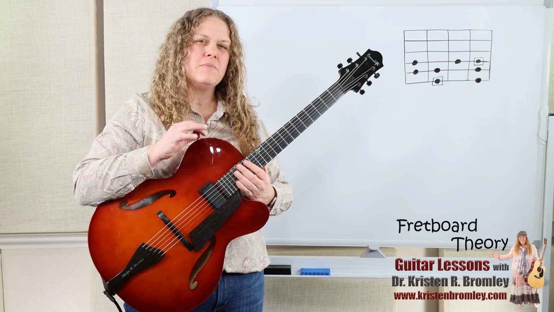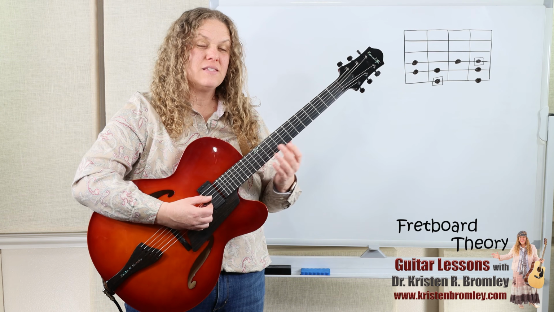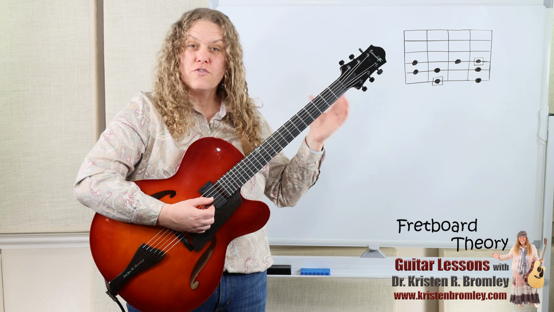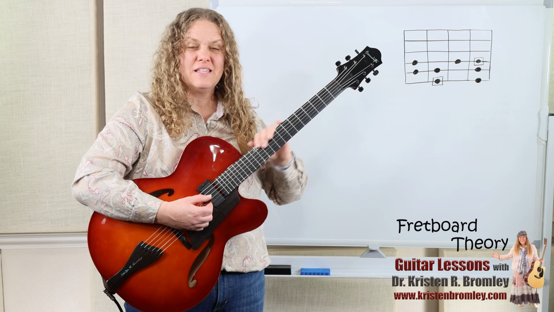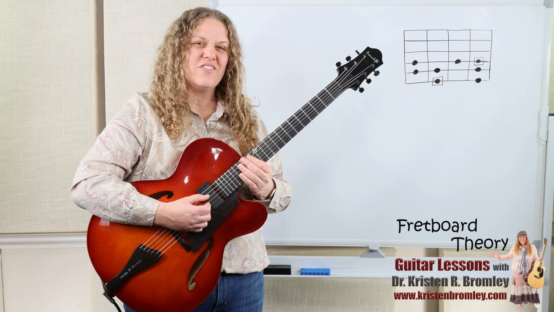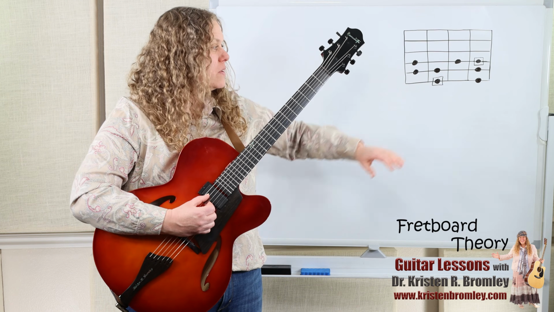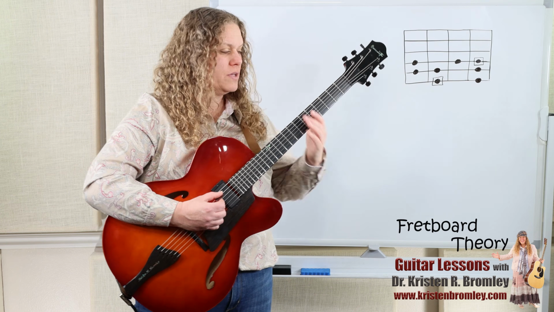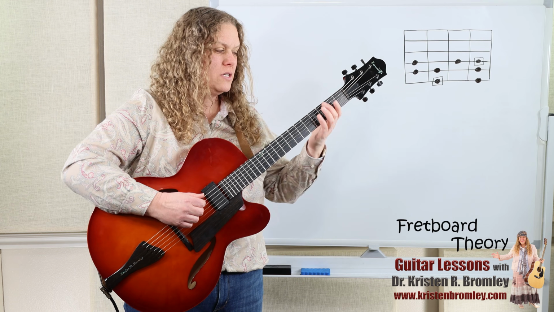Now we're going to further manipulate that form and see how we can connect different versions across the neck. How we can connect them together for multiple octaves, how we can get ourselves into different positions. So up here on the board I just have that basic form written out. And I'm going to do it in the key of G.